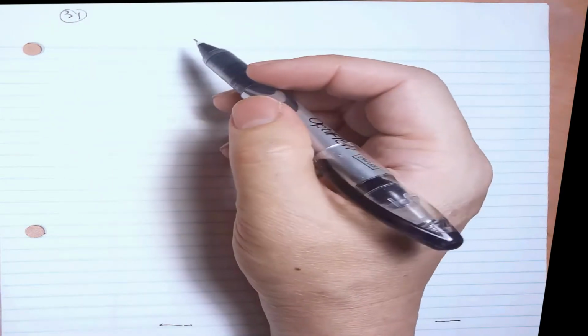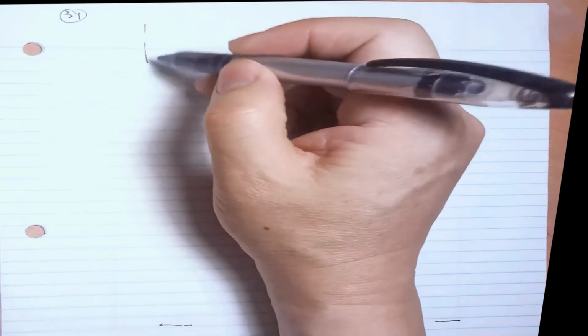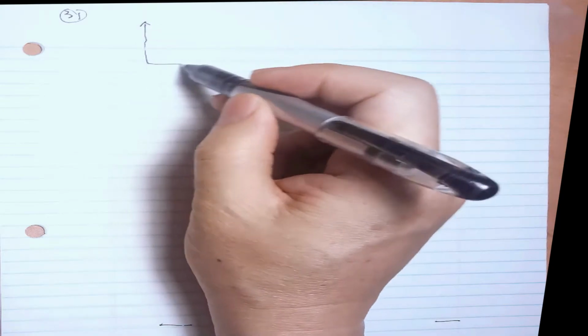Question number 31. When a system is taken from, let me draw the graph that they have in the book.